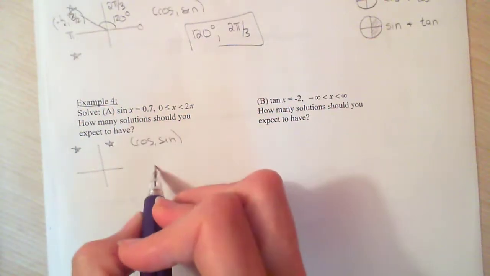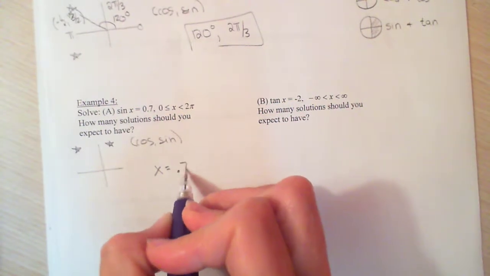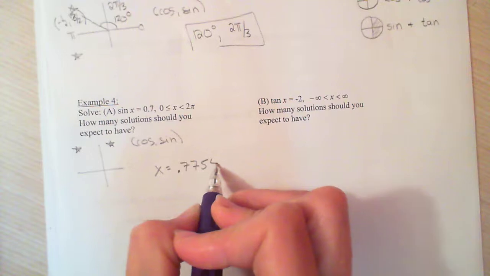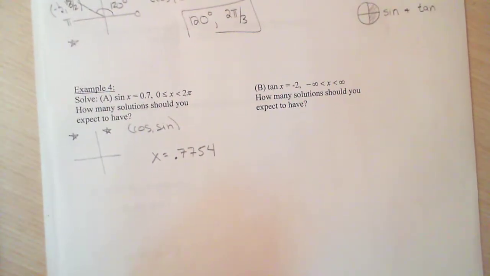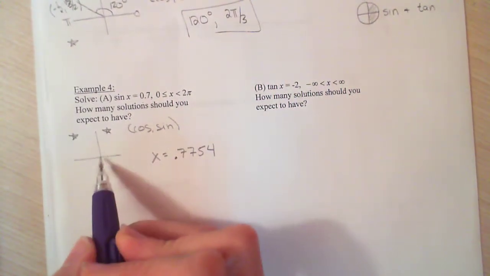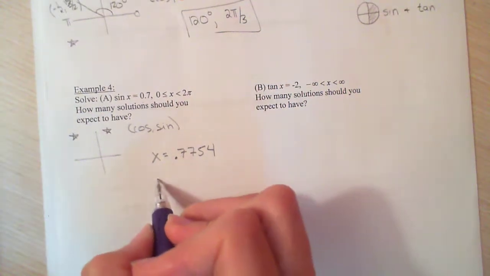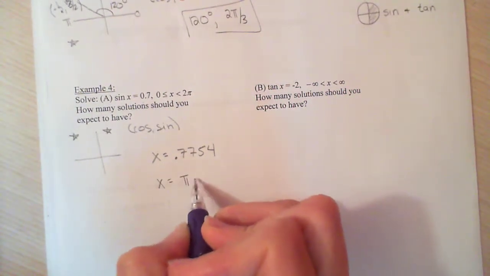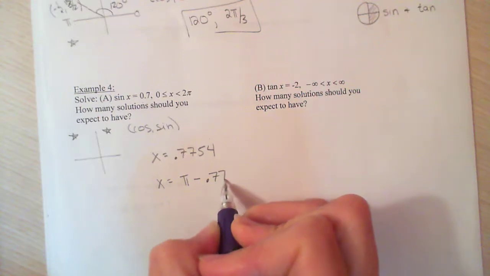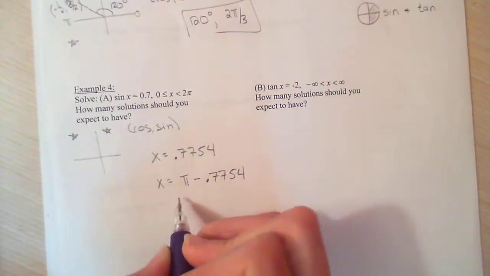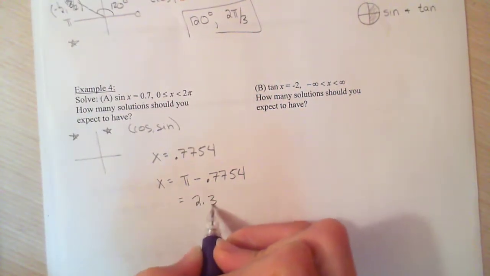So if I do this in the calculator, I get x equals 0.7754. So that would be in quadrant 1, and then the other value would be pi minus 0.7754, which would equal 2.3662.